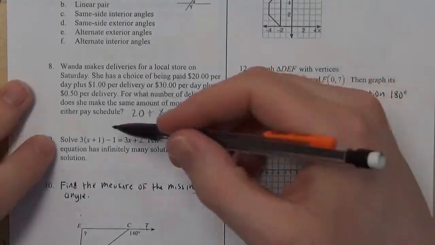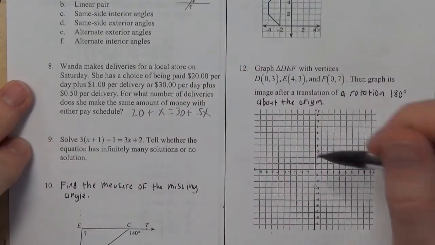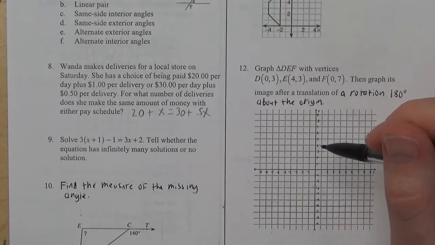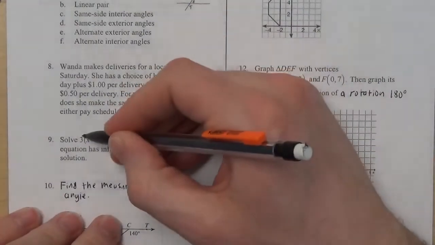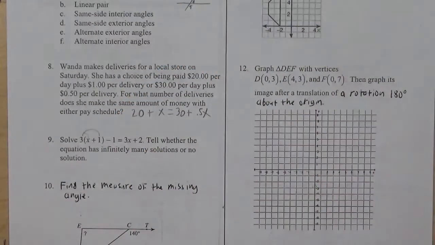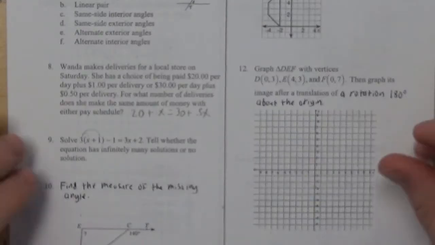Number 9 says solve this equation. Tell whether the equation has infinitely many solutions or no solutions. So it's one of the two. So you go ahead and do your distributive property here, and you're looking for either the sides being exactly the same as each other, that would be infinitely many, or when the variables cancel out, if you have two constants that are different from each other. If they're different from each other, then there's no solution. There's no way you could make them come out equal.